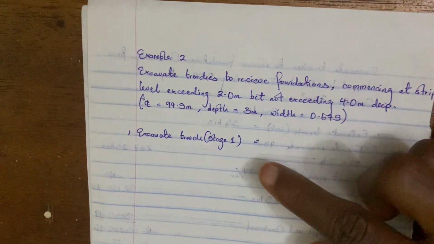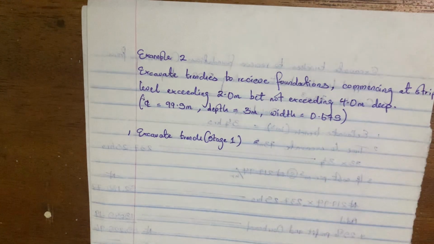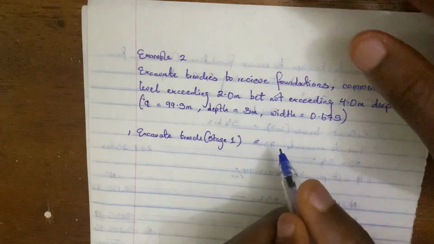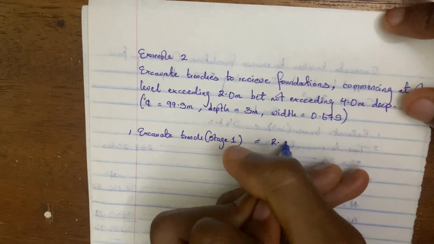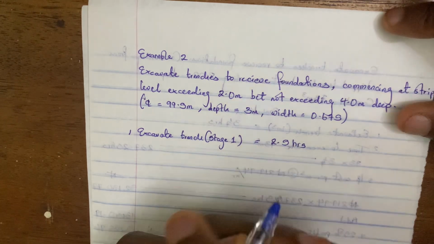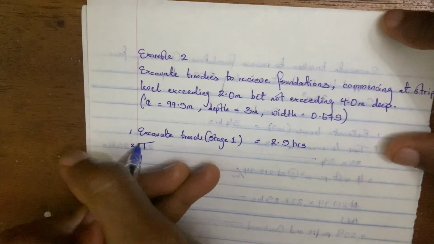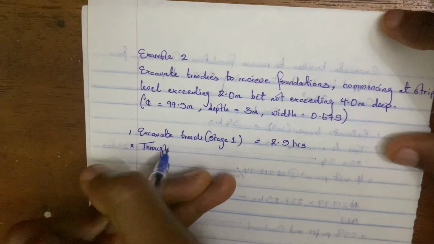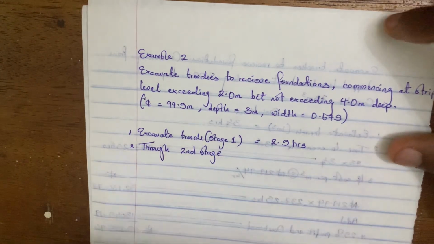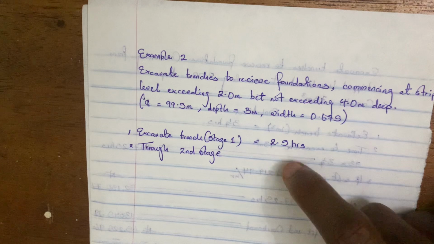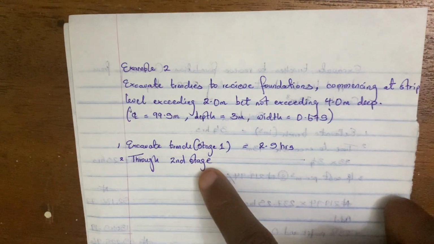So they say that to excavate trench in stage 1, that is not exceeding 2 meters deep, as stated in our labor constant table, it is 2.5 hours. So that's 2.5 hours. So now we will say, second stage. So now we need to derive how many hours it will take now to excavate the second stage.